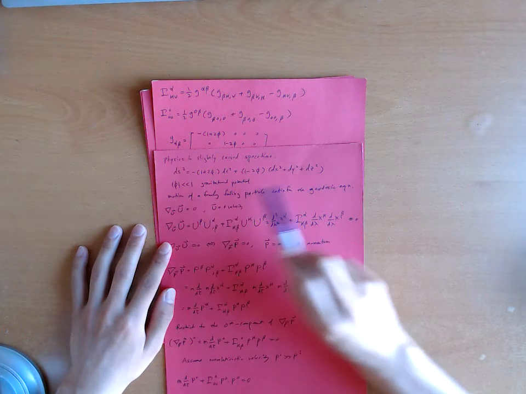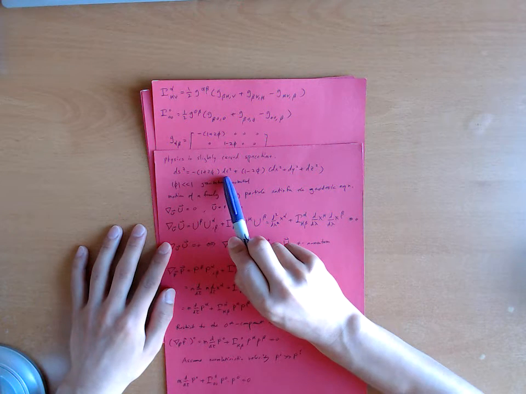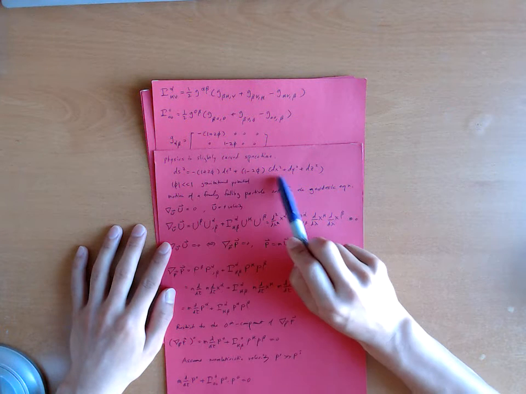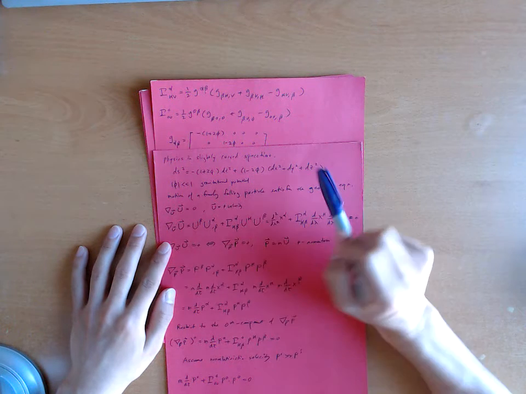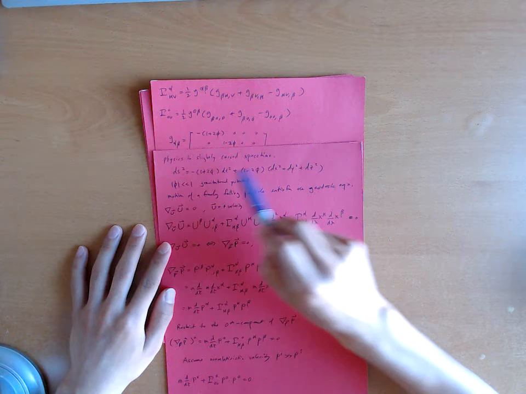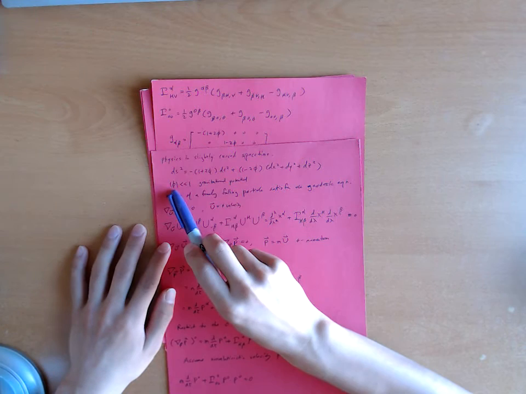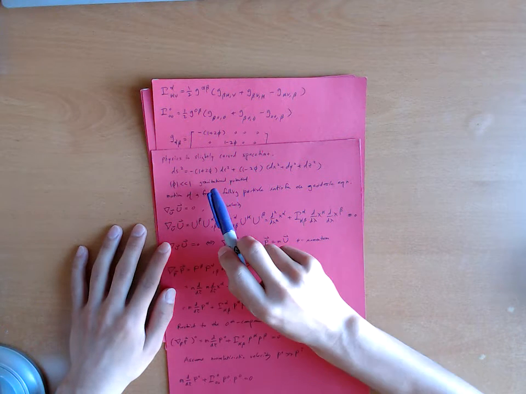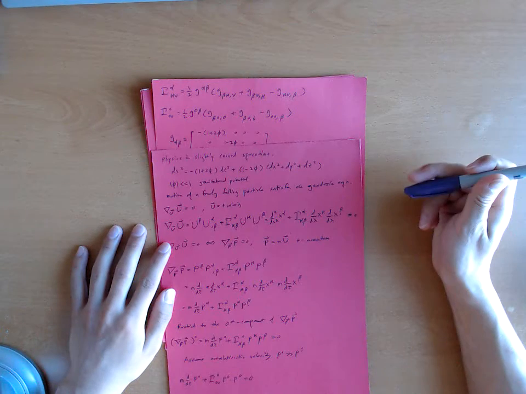It's given by this: dt squared, where dt is time, and dx, dy, dz are the spatial components. This is the time component. This little theta here is much less than 1. This is the gravitational potential.